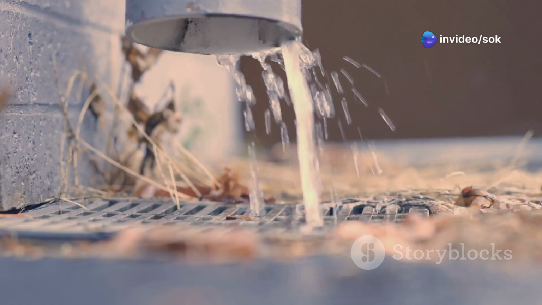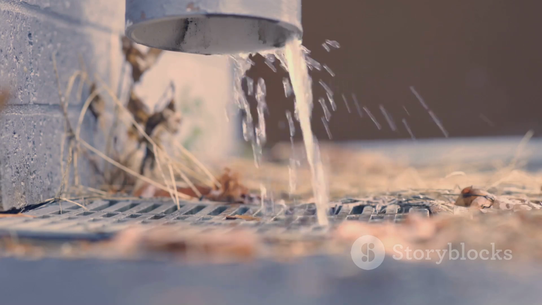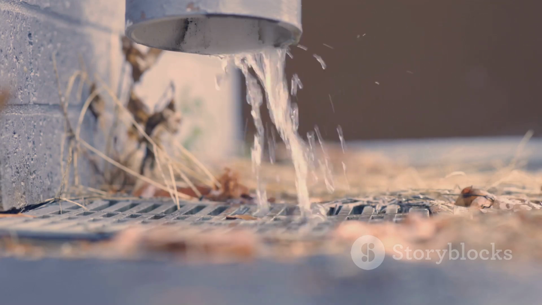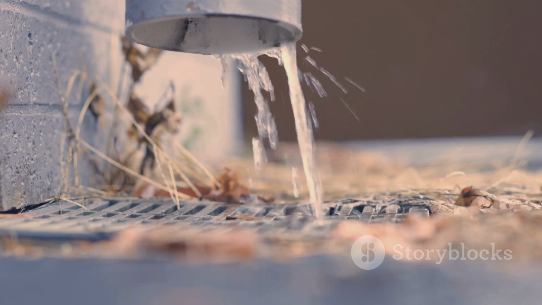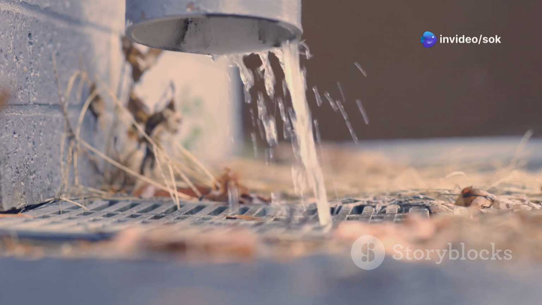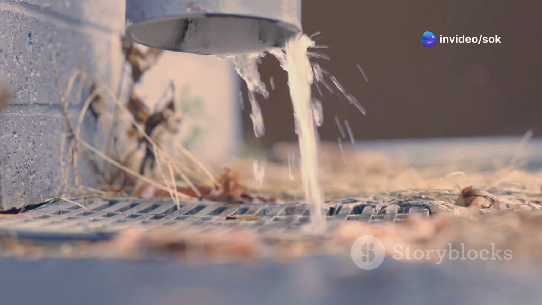After cleaning, pour some water through the drain to ensure it flows freely. This step helps to confirm that the blockage has been completely removed and that the drain line is functioning properly. Regular maintenance like this can extend the life of your air conditioner.